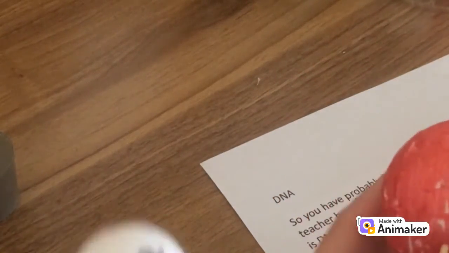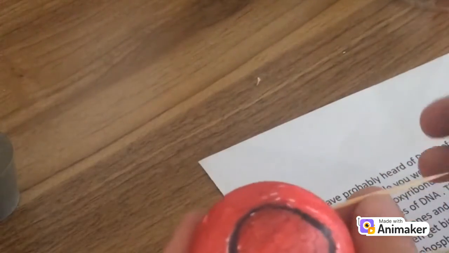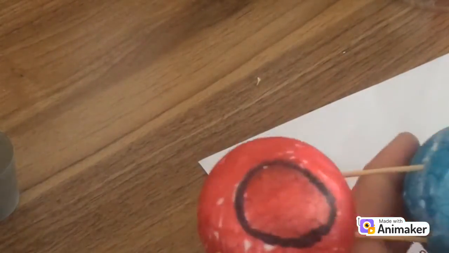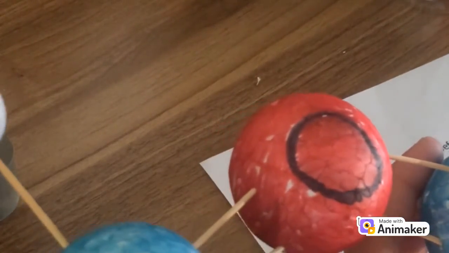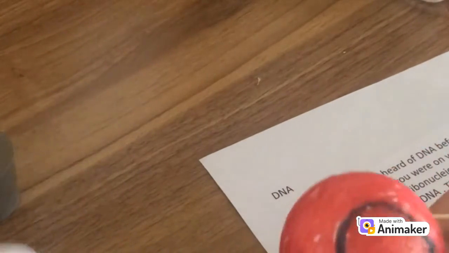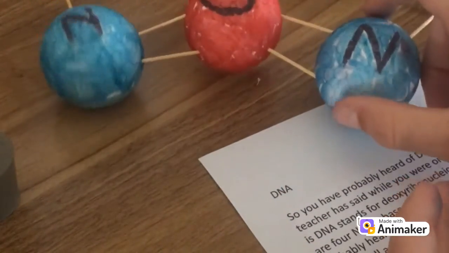Now, this oxygen, 2 toothpicks, going to another nitrogen. And then you're going to have to grab another hydrogen, stuff it there, toothpick through it, and a hydrogen. So we have one side.